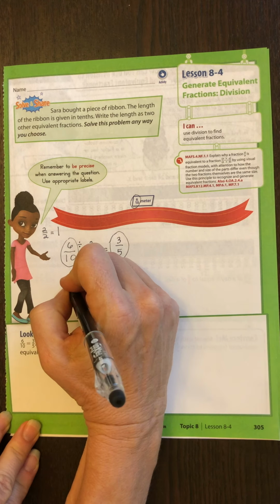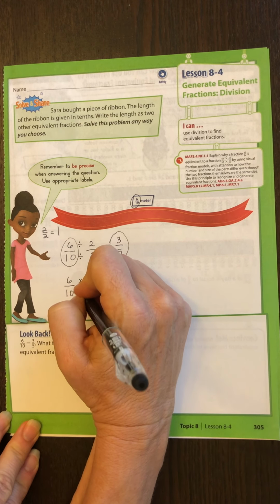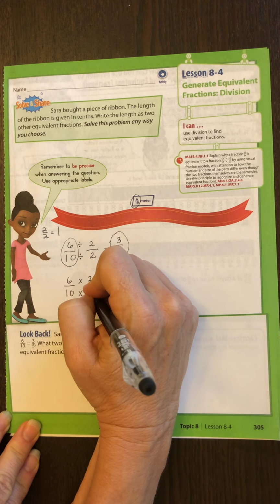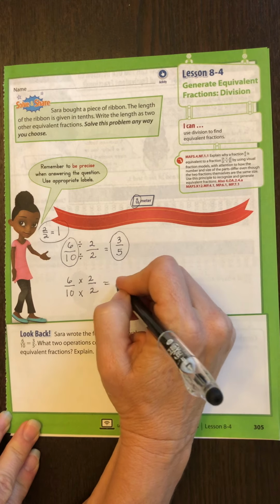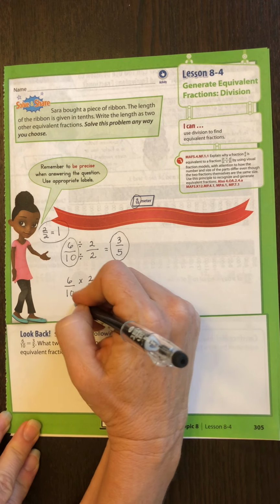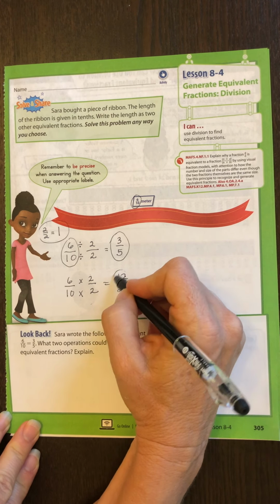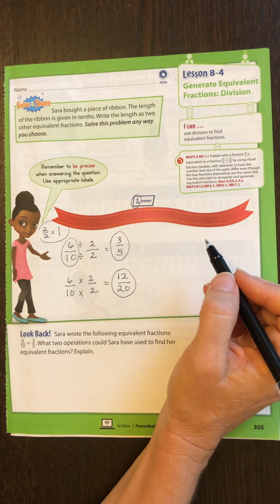If we were multiplying, we could go that route as well. Remember, as we did in our last lesson, times 2/2, because 2/2 equals a whole. 6 times 2 is 12. 10 times 2 is 20. So 12/20 is also an equivalent fraction.